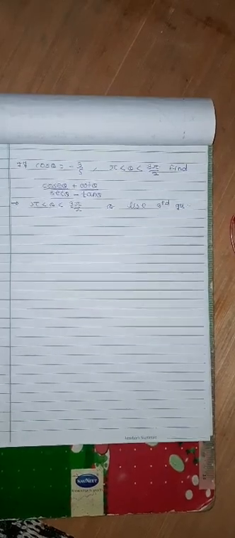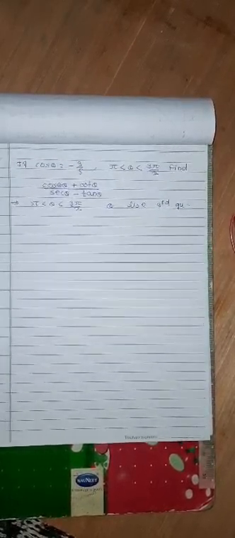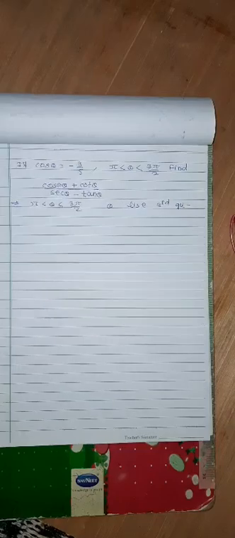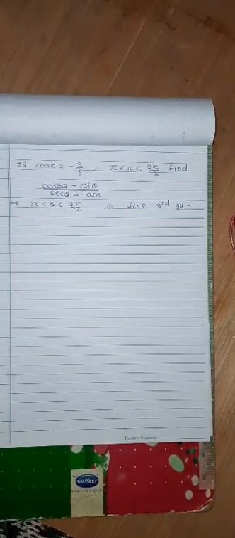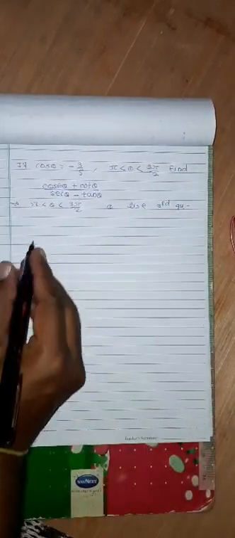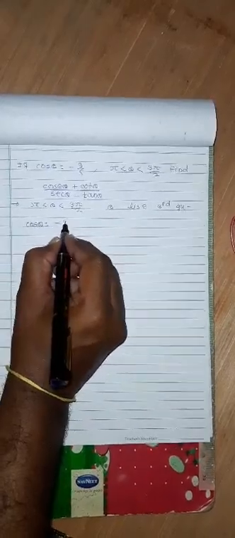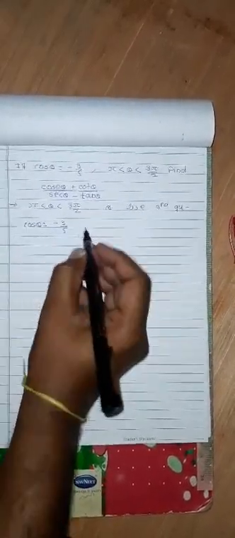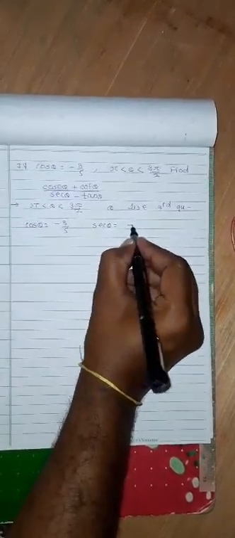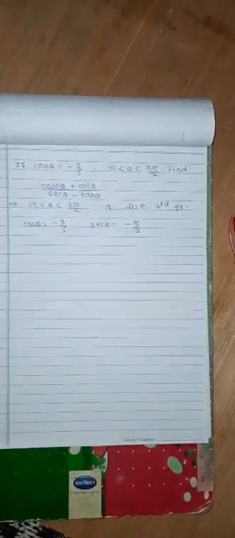Within the third quadrant we know the value of each trigonometric function, which was given in the previous table. So cos of theta is equal to minus 3 upon 5. Then sec of theta is equal to minus 5 upon 3, since sec of theta is equal to 1 upon cos of theta, the reciprocal.